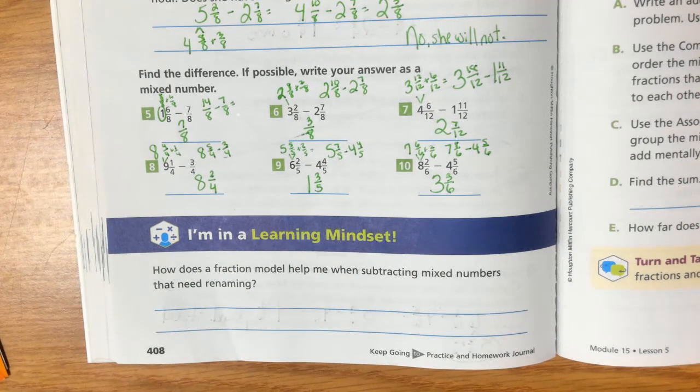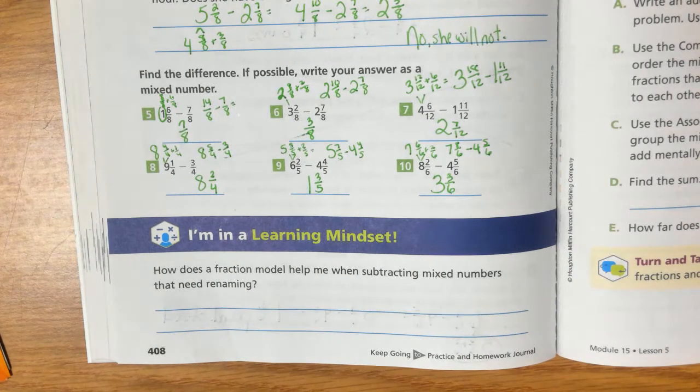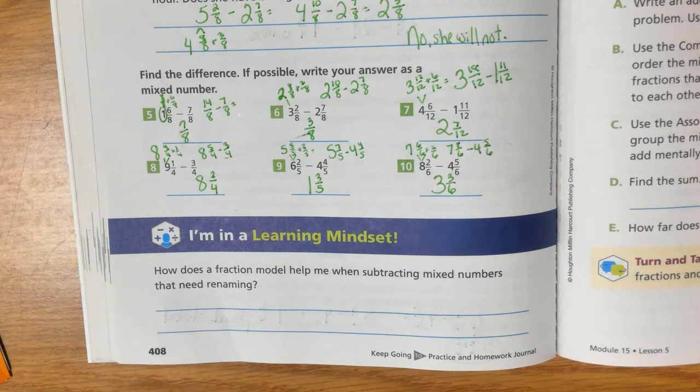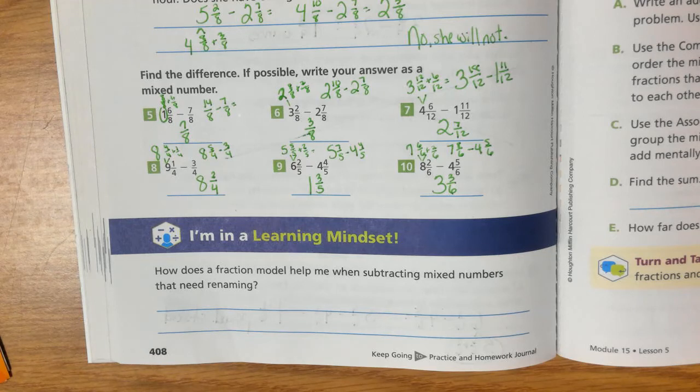Okay. So your independent, more practice homework, you're going to complete everything except number 9 and number 11. Okay? So you can skip numbers 9 and number 11.